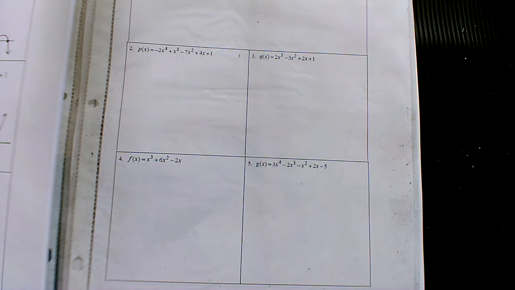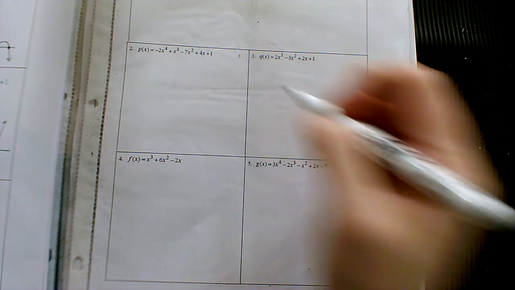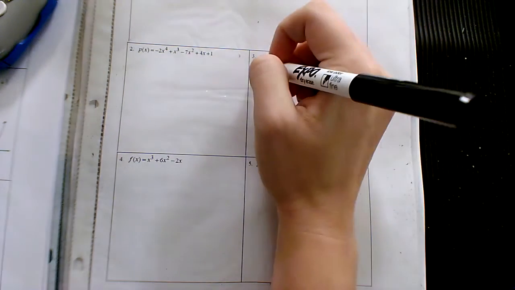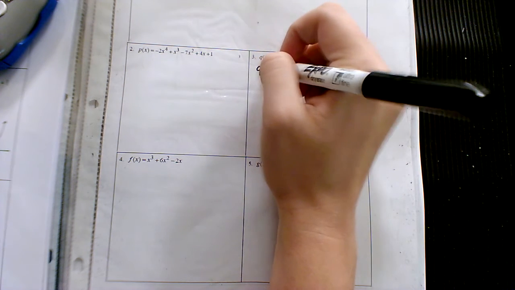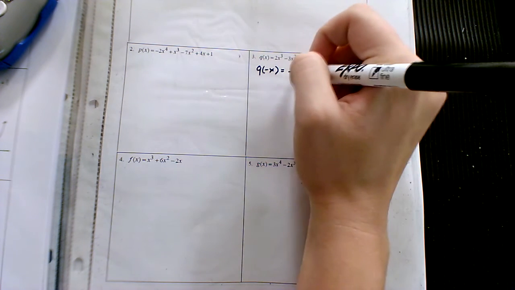Alright, if my memory serves me correctly, we were in the process of completing number 3. Is that right? Did we finish it? No. How far did we get? Were we making our table? Alright, let me get up to speed here.